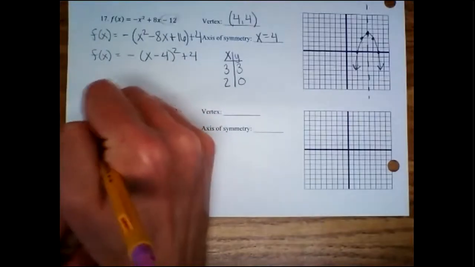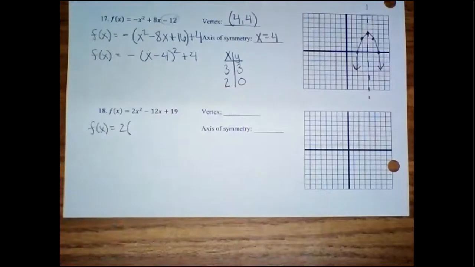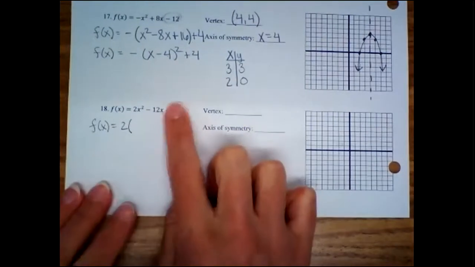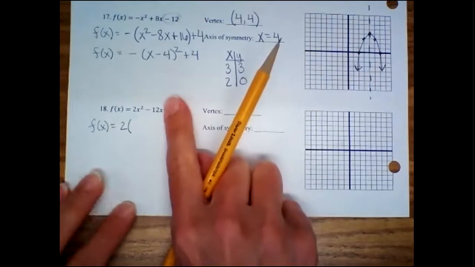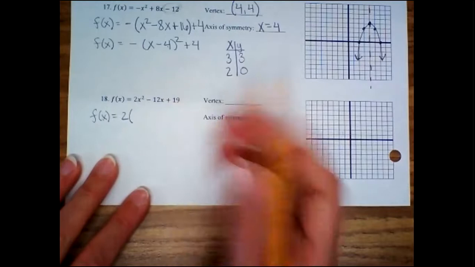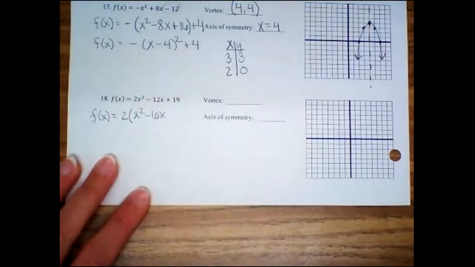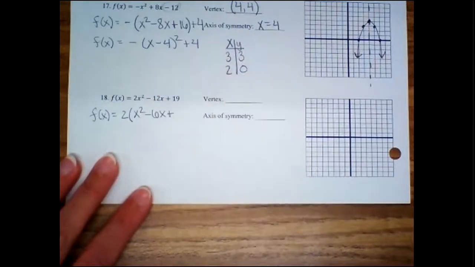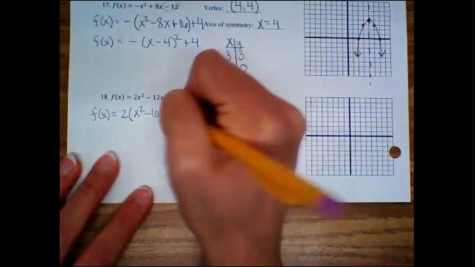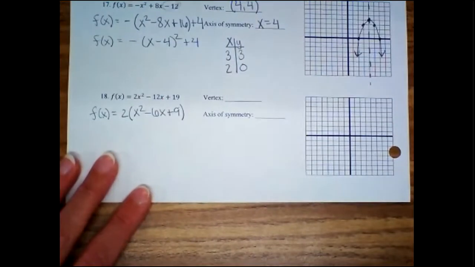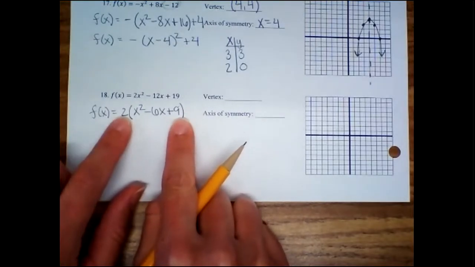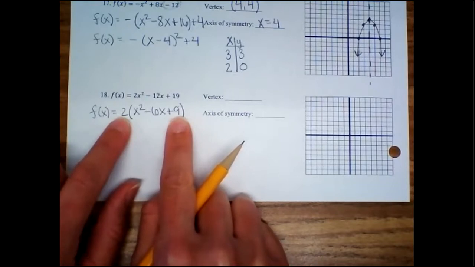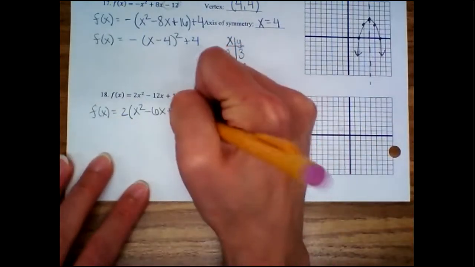All right, one more. F of x equals, we're going to have to factor out the 2, but only from the first 2 terms. Because remember this plus 19, we're going to adjust that anyway. So kind of just cover that up and ignore that. When you factor out the 2, what are you left with? Good, x squared minus 6x, and here's where you complete the square. What are we going to add on? 9, good. Now here's where you have to maintain the integrity of the problem. We didn't really add 9. What did we add? 18, good, 2 times 9. We have to turn an 18 back into a 19. So we're going to add 1.